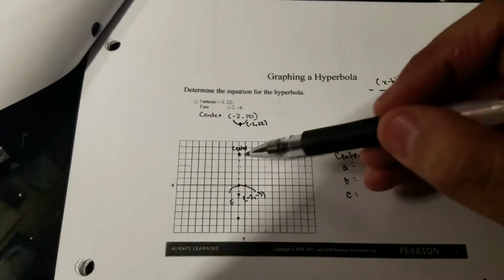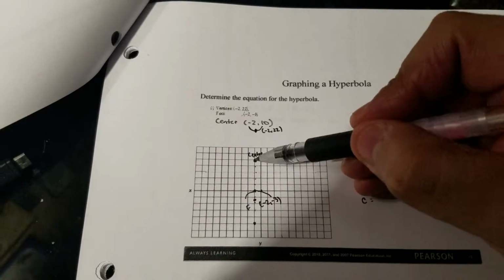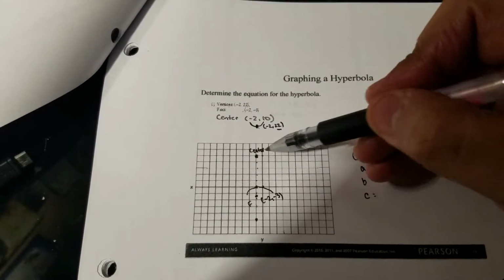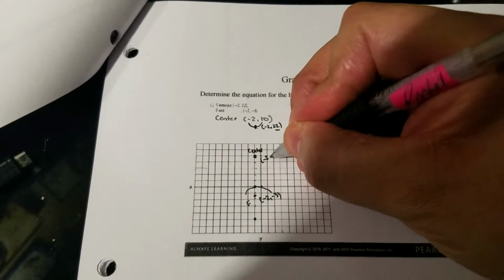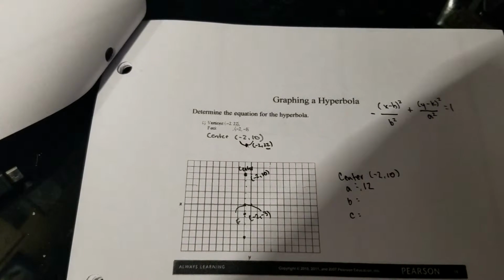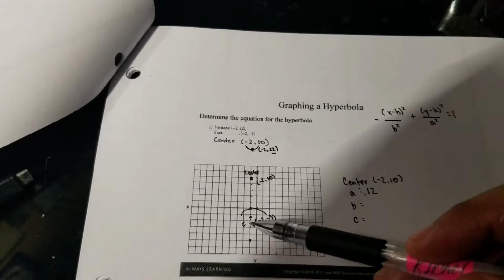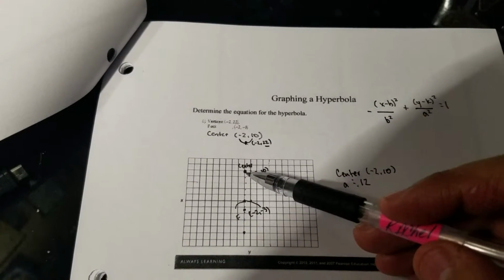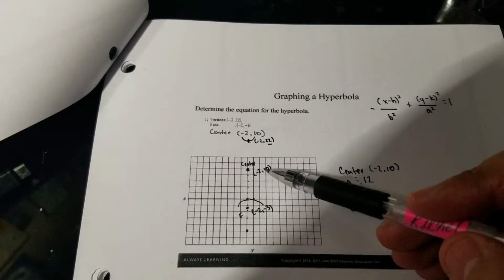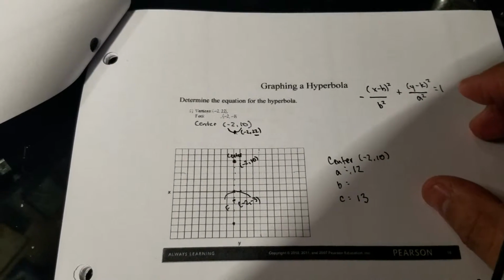So remember, from the center to the vertex is my A value. From here to there, I see that I have 12 units, because the center's here at -2, 10. So from 10 to 22 is 12 units. From the center to the focus, it doesn't matter that it's not in the same direction, because remember, the distance from the center to the focus is 13 units. So 10 to -3 is 13 units. So my C value is 13.